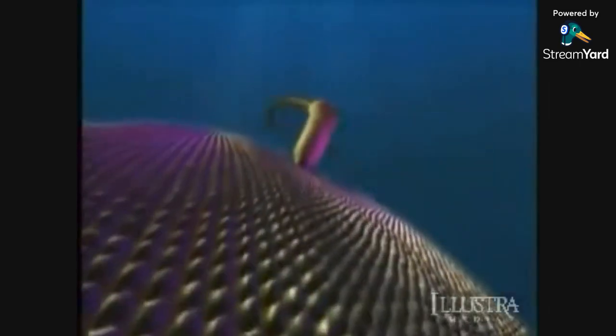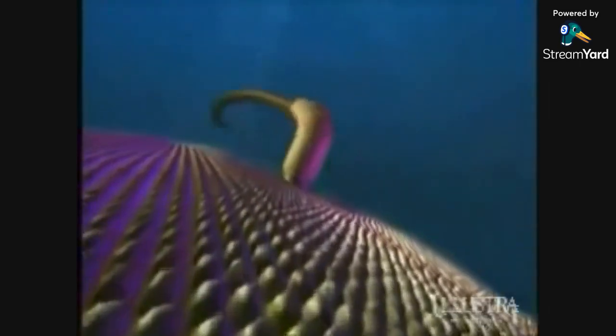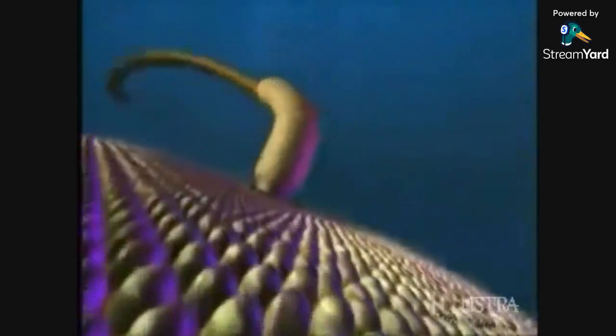And those machines themselves require machines for their assembly. If even one of these pieces is missing or put in the wrong place, your motor isn't going to work. So this apparatus to assemble the flagellar motor is itself irreducibly complex. In fact, what we have here is irreducible complexity all the way down.